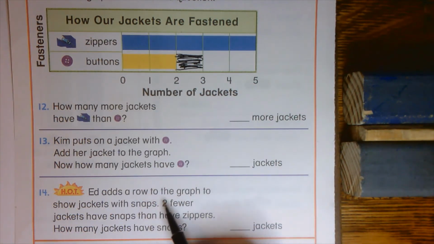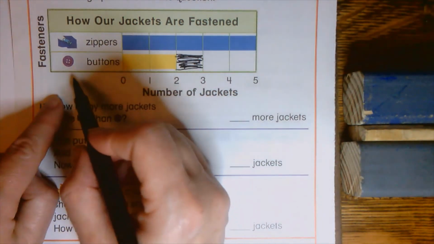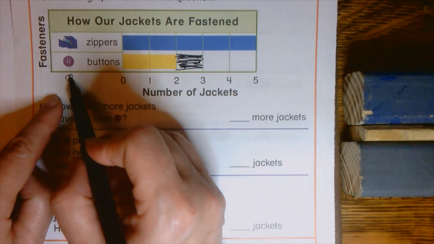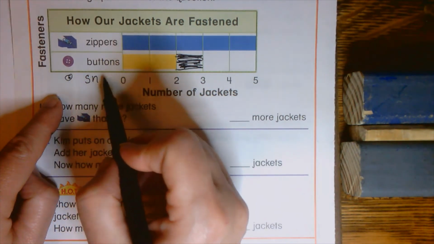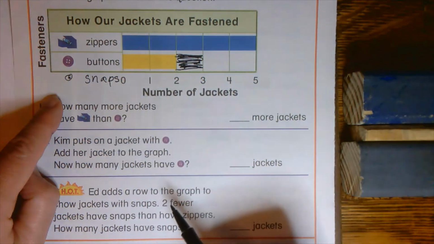Ed adds a row to the graph to show jackets with snaps. Now we don't have a spot to do that, right? We could try to draw in a snap here and write the word snaps, but we don't really have a way to record the data, do we?